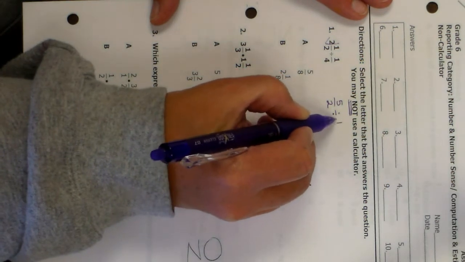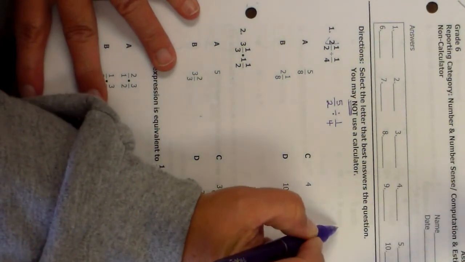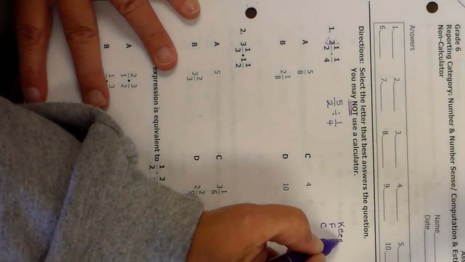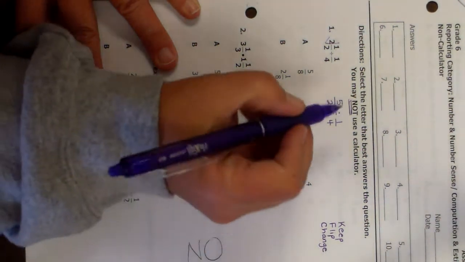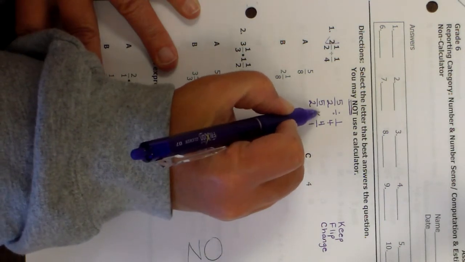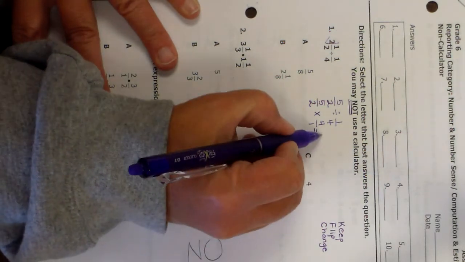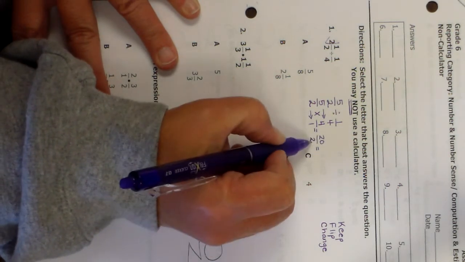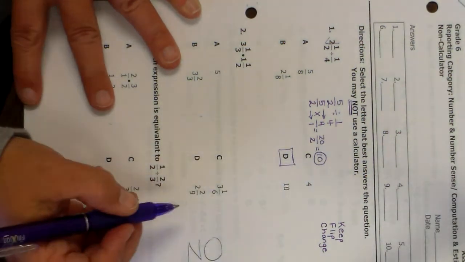Having that divided by 1/4. Do we divide fractions? No, we use our trick called KFC, where we keep the first fraction, flip the second fraction, and change the sign. Keeping K, flipping F, C, changing the divide to a multiply. Multiplying fractions ain't no problem. Top times top, bottom times bottom. Simplifying the fraction, how many 2's are in 20? 10, for an answer choice of 10.